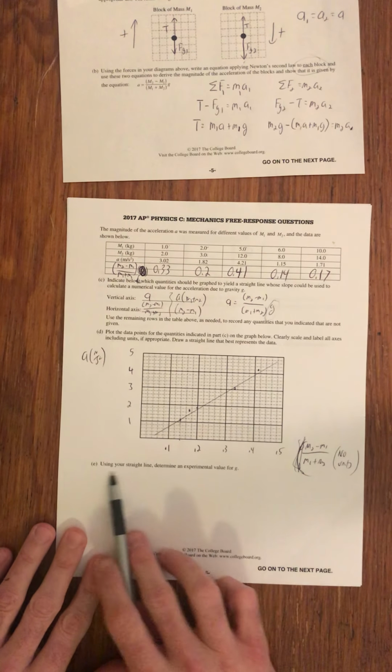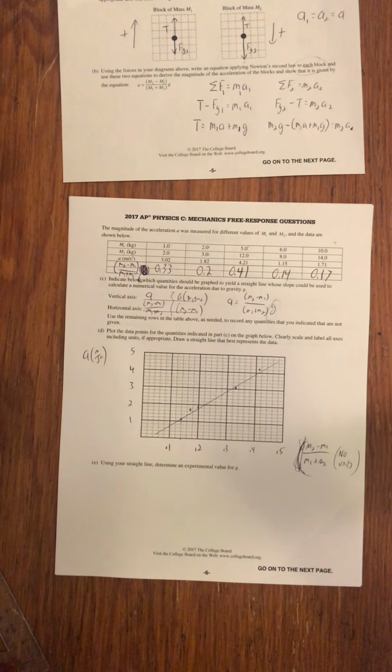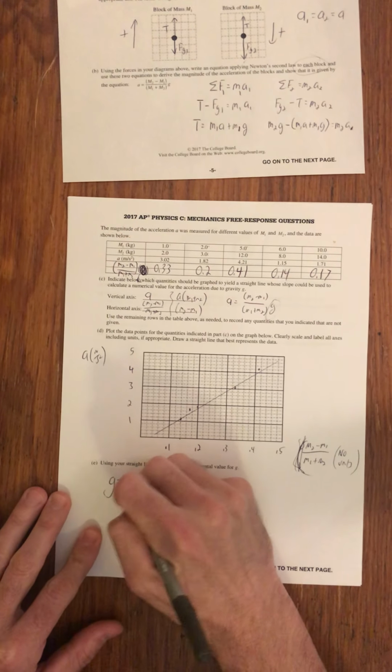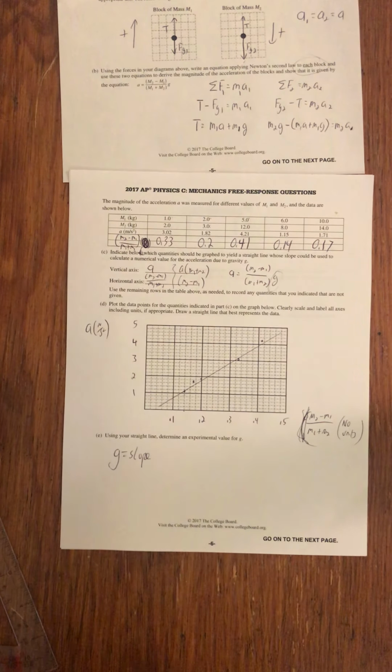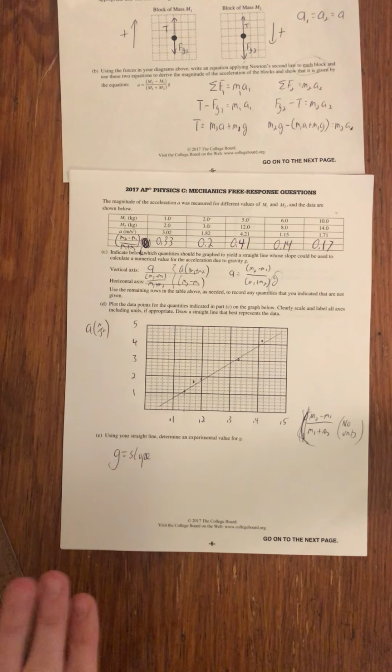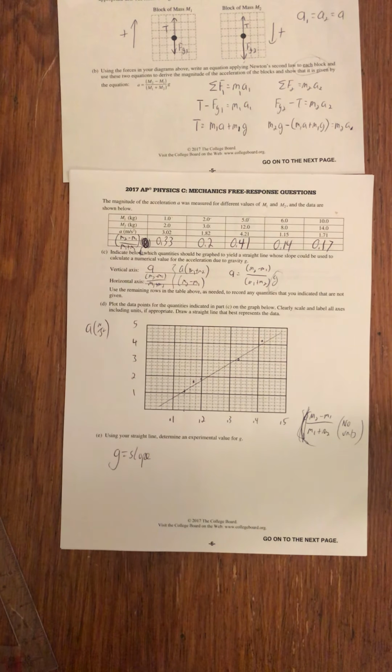So using your straight line to determine the experimental value for g, here I'm just going to say g equals slope. Now, that's not always true with slopes. Sometimes you plot things and what you're finding is areas, right? For example, a velocity versus time graph, the area is the displacement. A force versus position graph, the area is the work. A force versus time graph, the area is the impulse. You always want to have a statement about your graph: the slope equals this, the area equals that. Something about your graph that lets us know what's going on, what your premise is.